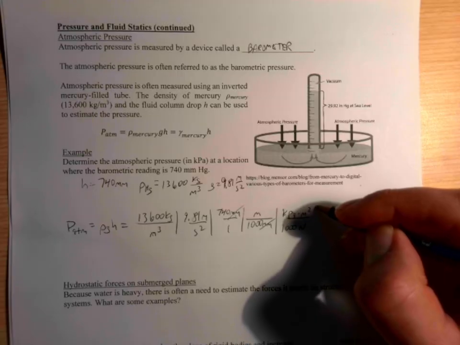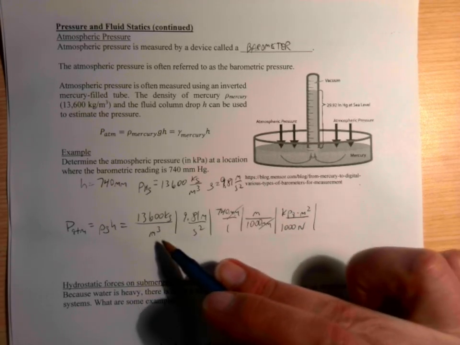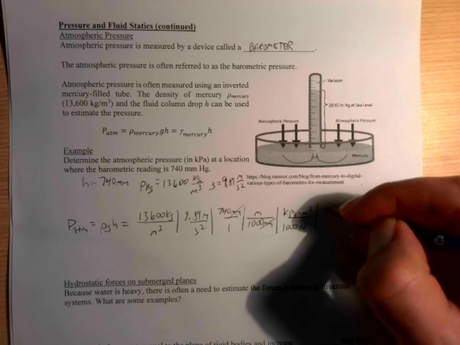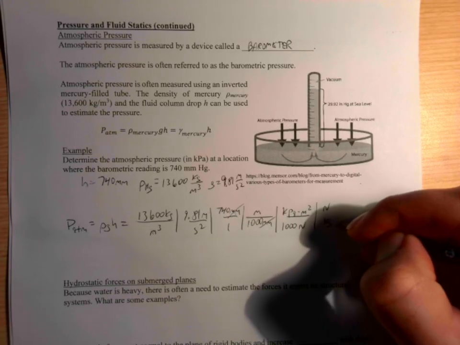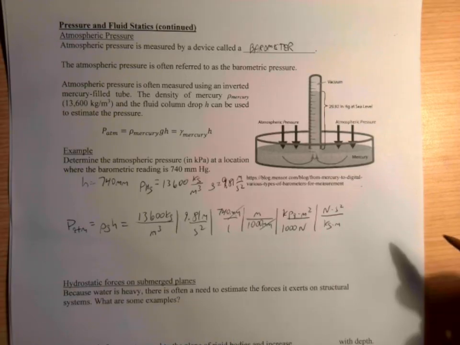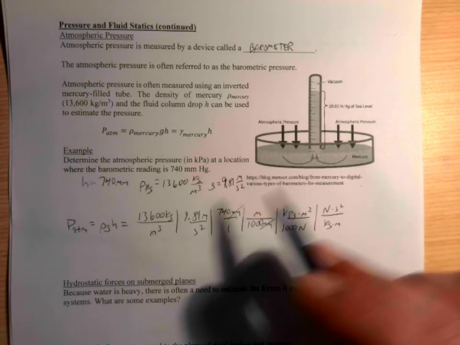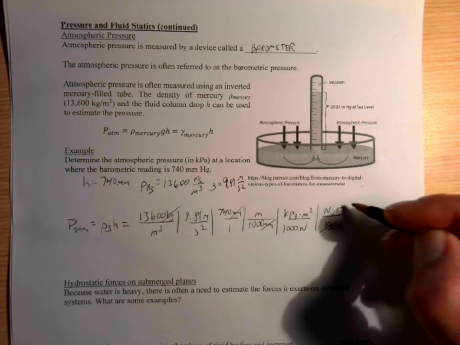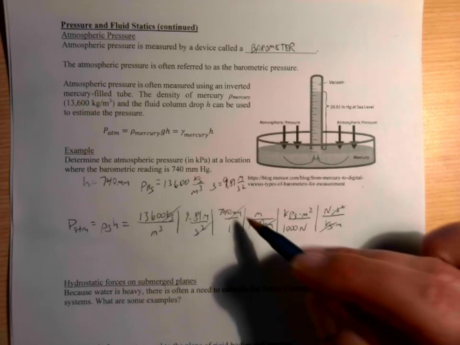And then I've got newtons now, and I haven't got that over there. So to be perfectly correct, we should also include that a newton is a kilogram meter per second squared. So this should make all the units work out. Looking at kilograms and kilograms, those cancel. Second squared. Millimeters already did.